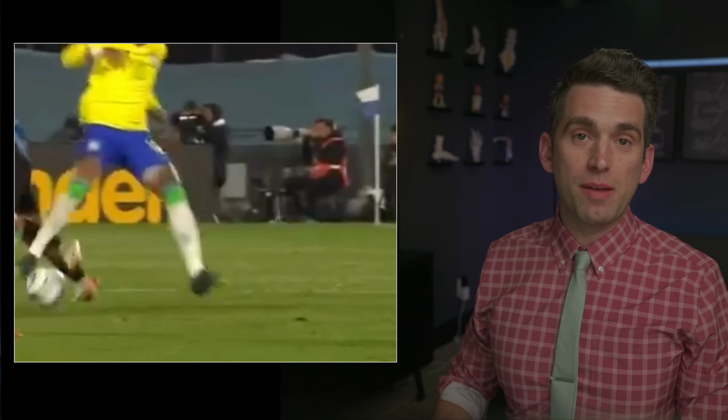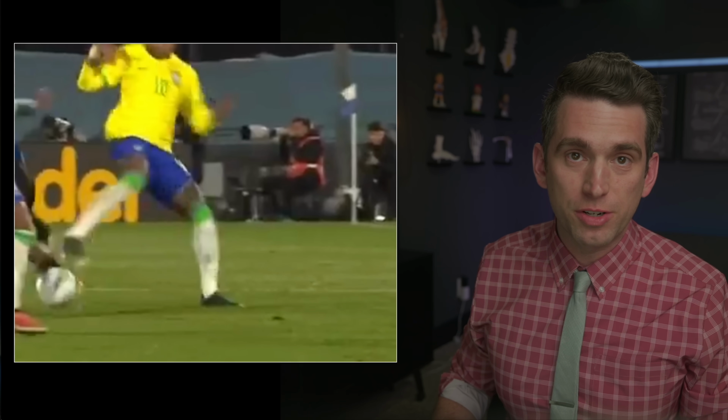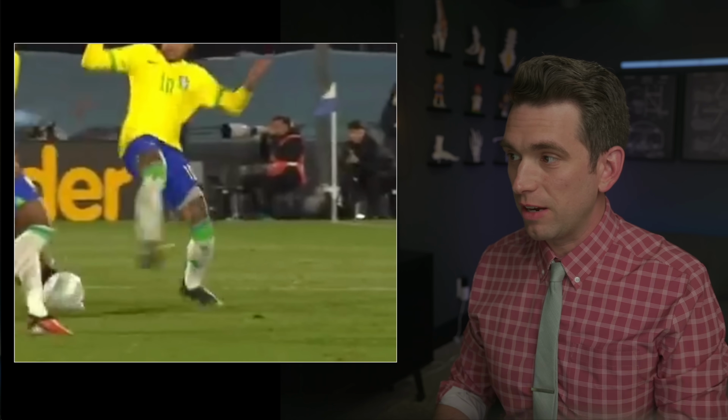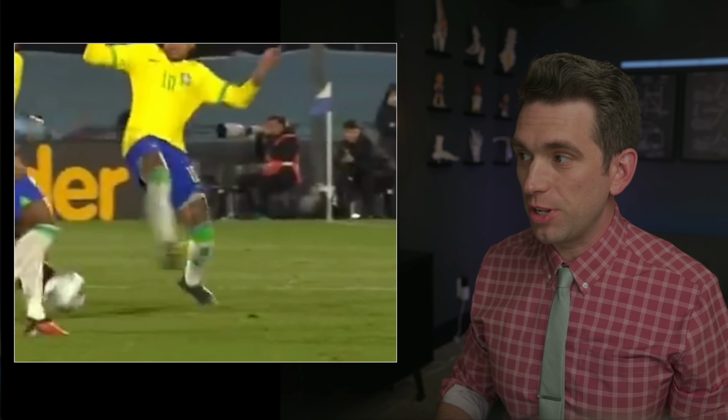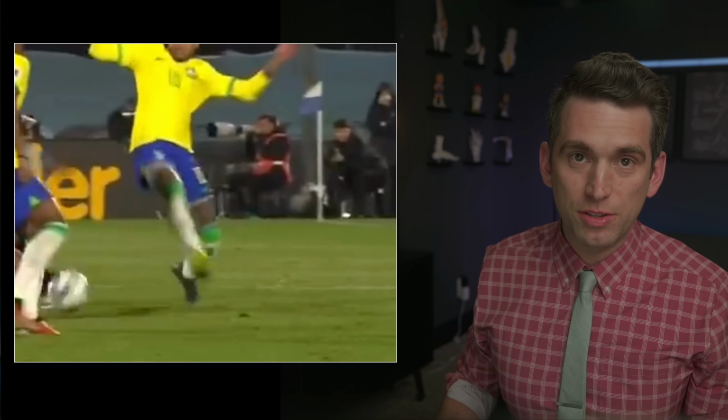Brazil football star Neymar was unfortunately taken off the field on a stretcher against Uruguay after this play resulted in a left knee injury. In this video, we're going to break down what I think happened to the star footballer.